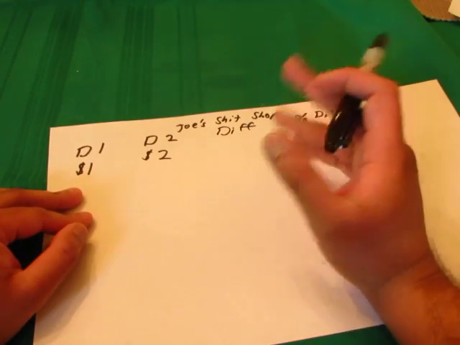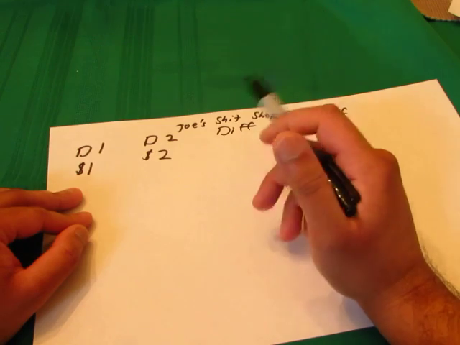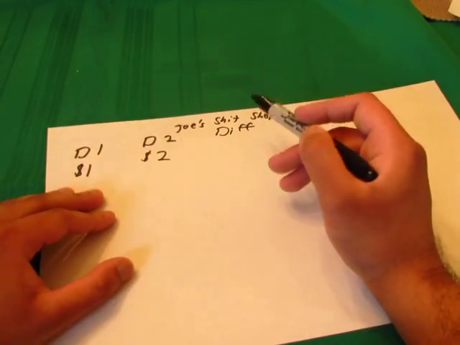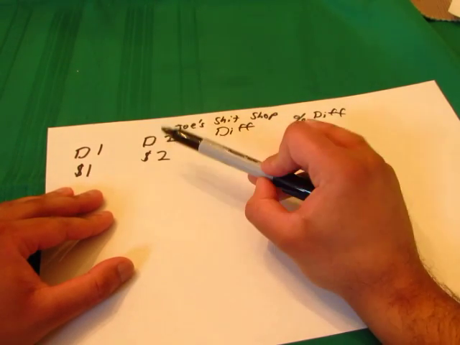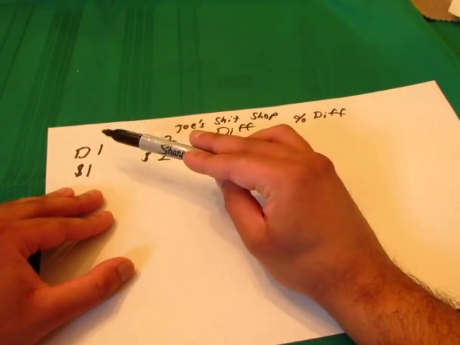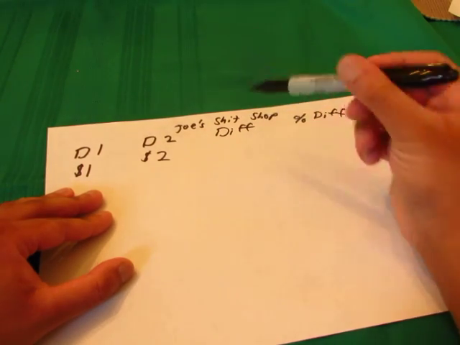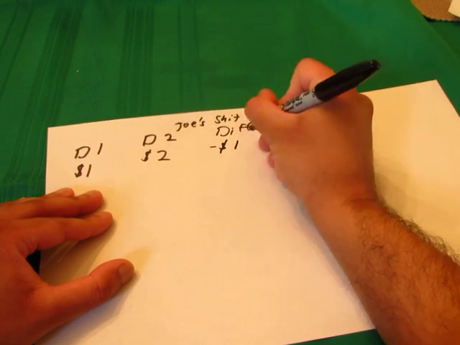But for the purposes of communicating ideas, we have to assume one is kind of like the principal. So that means we have to take away something from the principal. For the sake of simplicity, we'll do D1 minus D2 for the diff, right? And then we get negative $1.